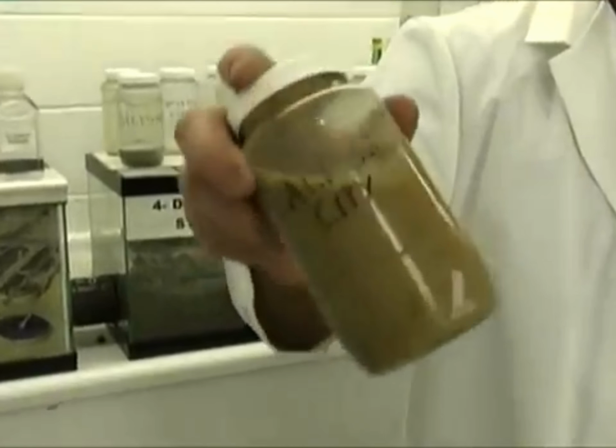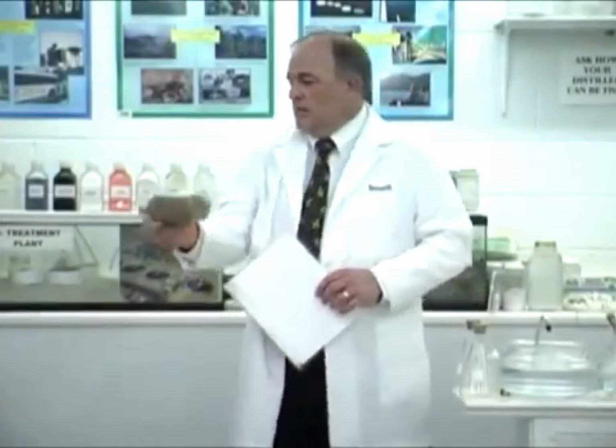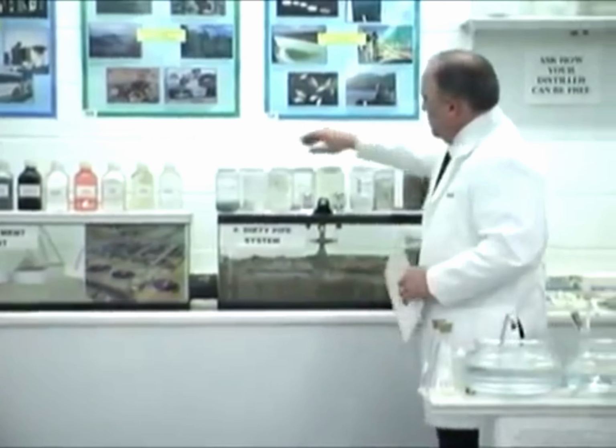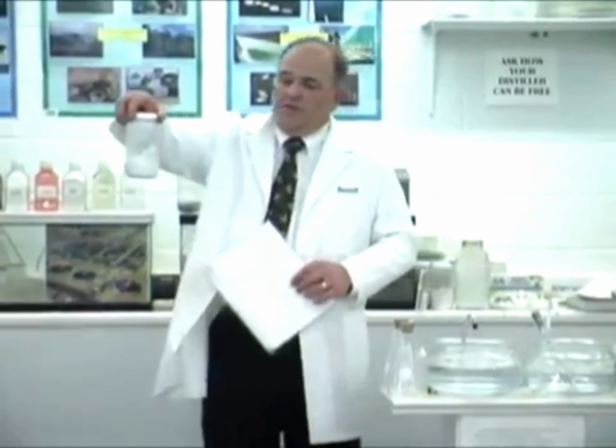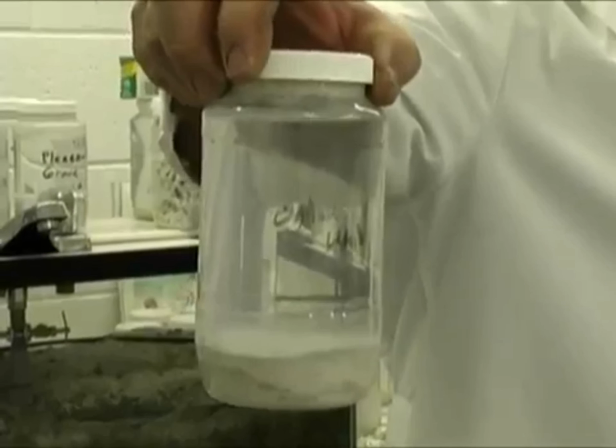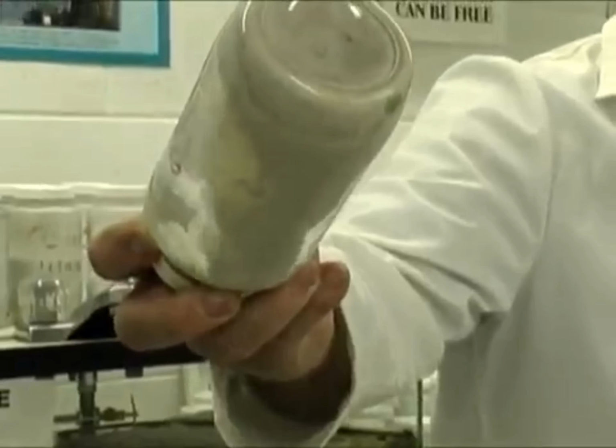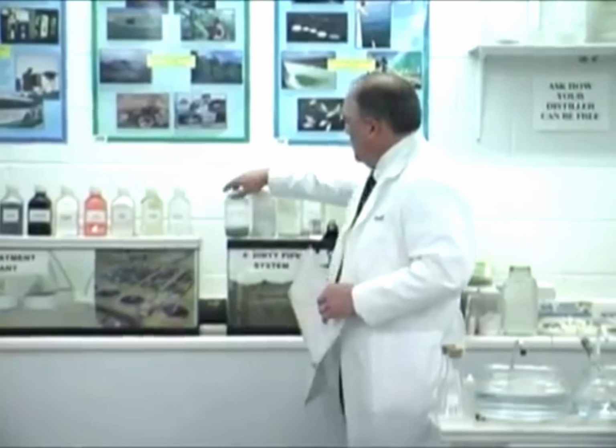And people wonder why they're getting sick, why they have diseases. This is Ogden, Utah right here. That's 50 gallons of Ogden City water. Isn't that weird? How much filth is in tap water. You never would believe it unless you see it for yourself.